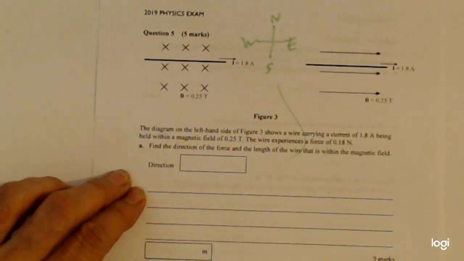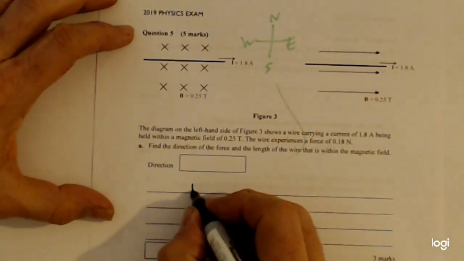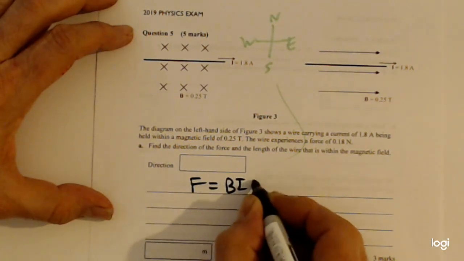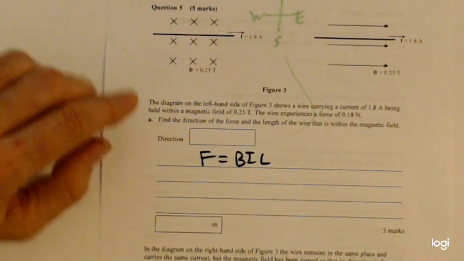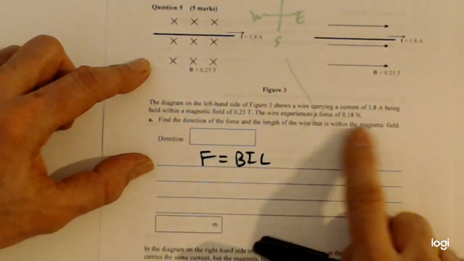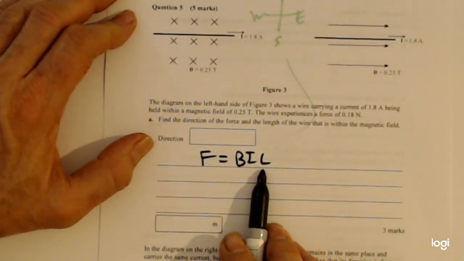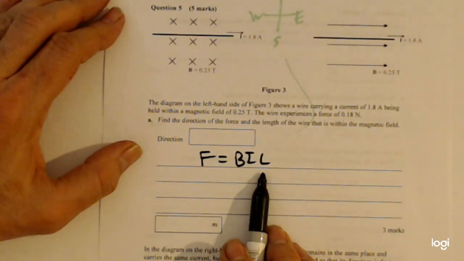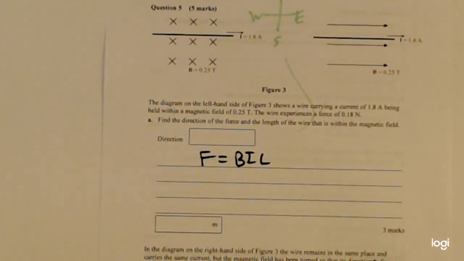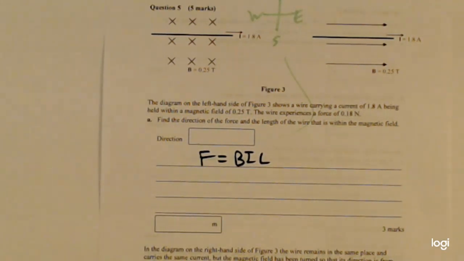You also needed to find the length of the wire. All right, so the relevant formula is F equals BIL. And again, this is fairly straightforward. You've got B, you've got I, you've got F in the question, 0.18 newtons. You're just solving for L, and it comes to 40 centimeters, which is 0.4 meters. All right, pretty straightforward. That's a very easy 3 marks: 1 for that direction, 2 for doing the calculation. That's a bit of a gimme.